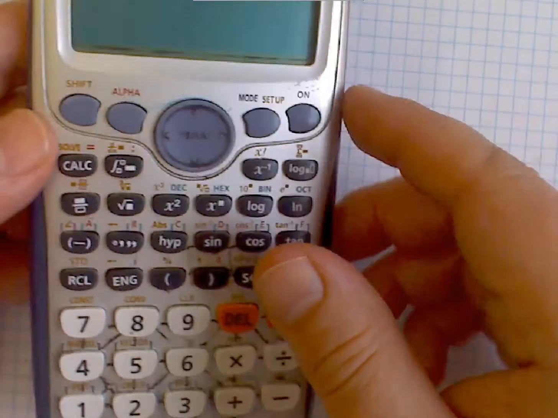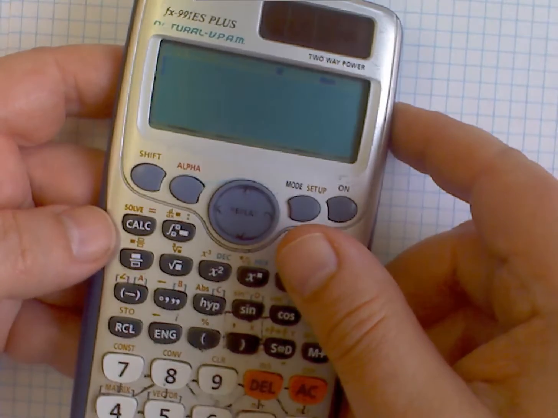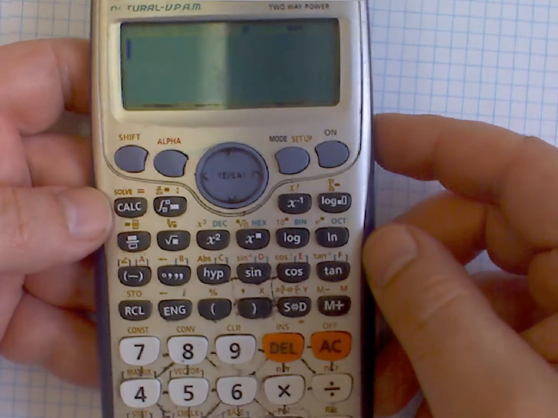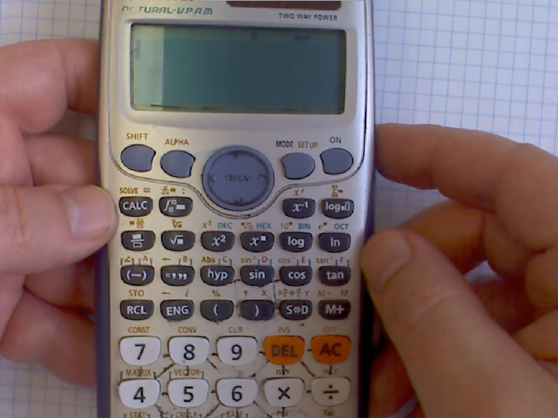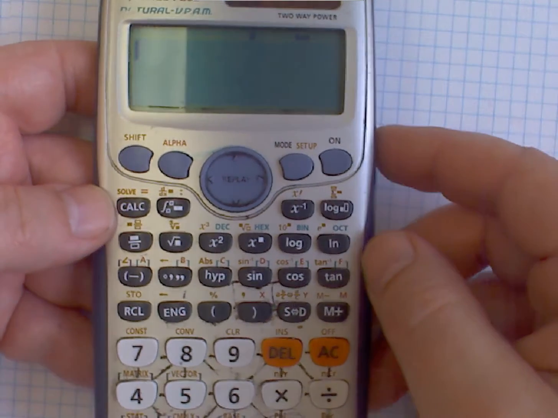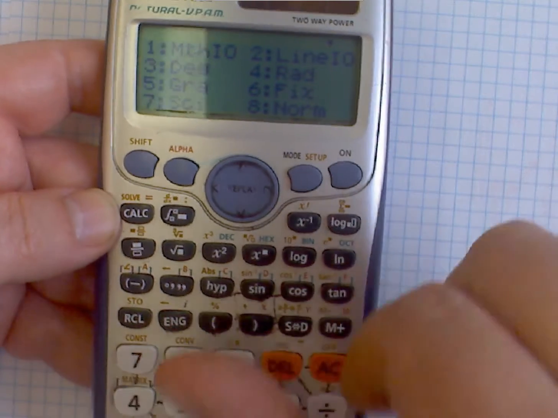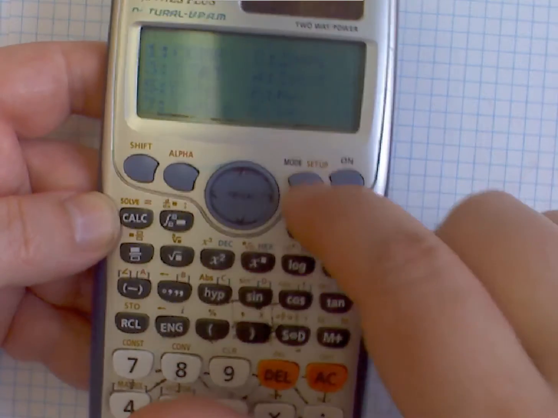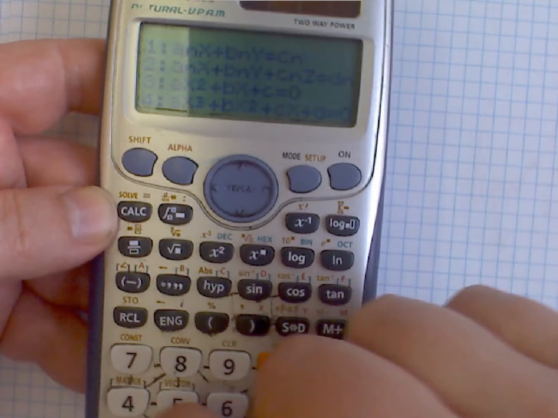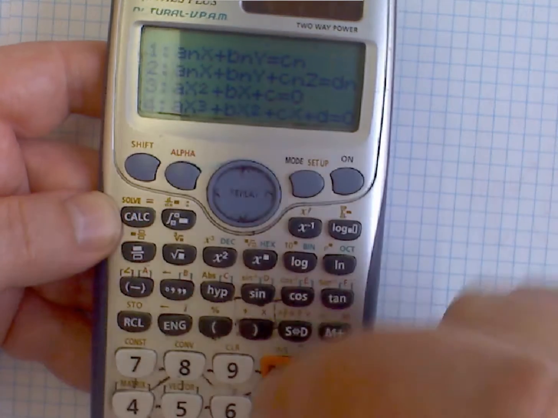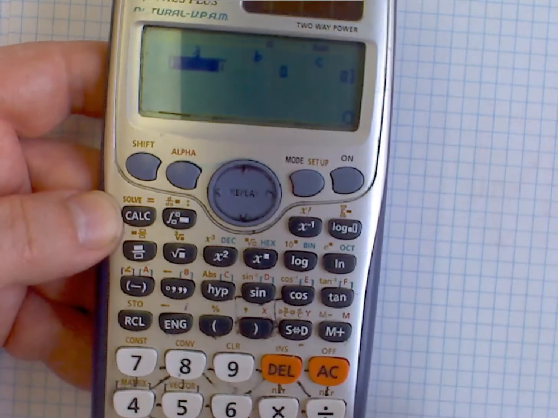Okay, if you've been clever and you've followed my advice, you've got yourself a silver calculator, and the silver calculator can do a couple of things. One is it can do quadratics for you. If you go Mode and press 5 for equations, then 3 for quadratic, you can type in your quadratic.